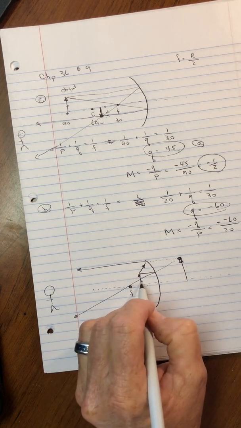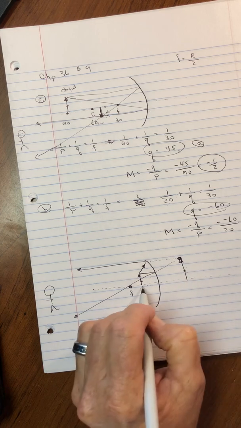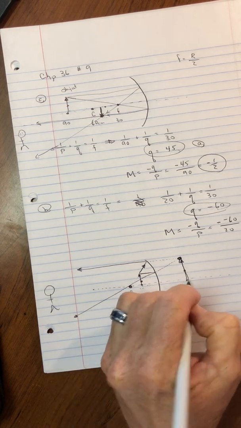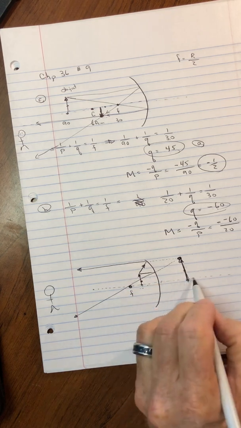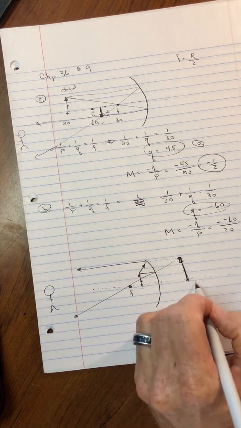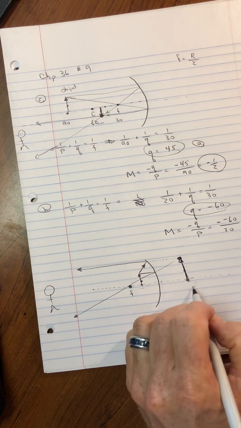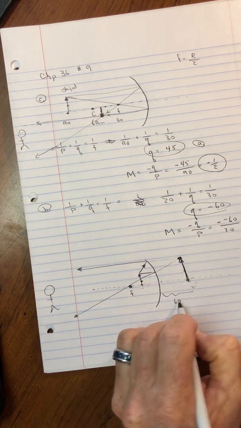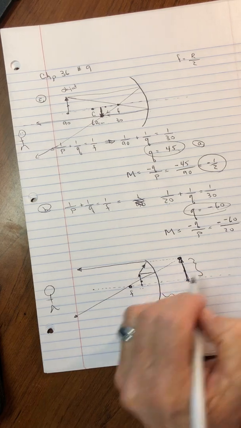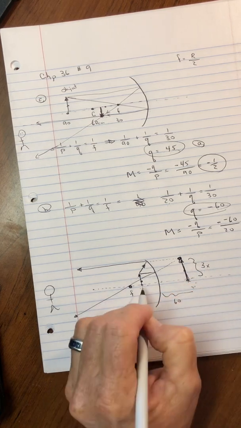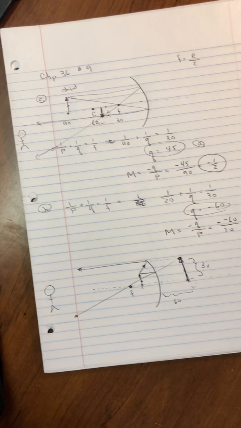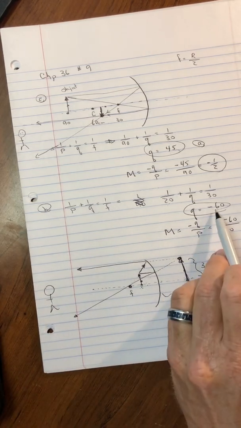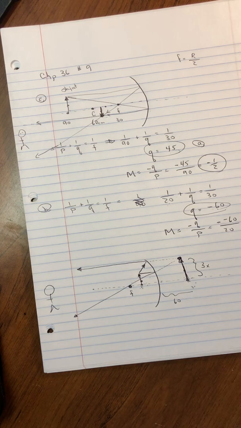And so this is where the arrowhead would appear to be coming from. And if we did the same logic with the center of the arrowhead, we would get that. And if we did the same logic with the bottom of the arrowhead, we would get this. And so what we get then is an image that is on what we call the inside or the virtual side, or the place where the light didn't actually go. That's why the negative. And it's kind of far back. It's a distance of 60, and that's what makes it kind of tall. This is 3 times taller than that one, and that's what we mean by the magnification. So notice it's upright. Notice it's 3 times bigger, and notice it's inside the mirror. That's what the negative is for. All right.